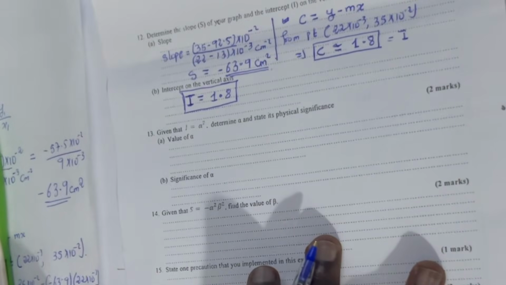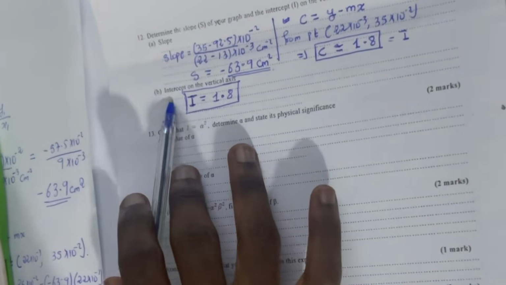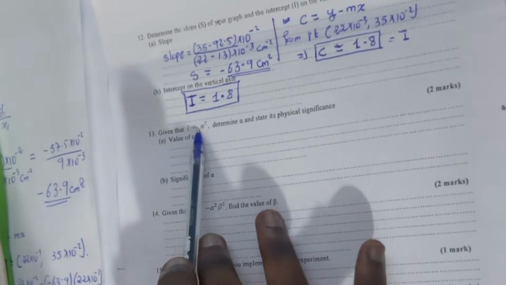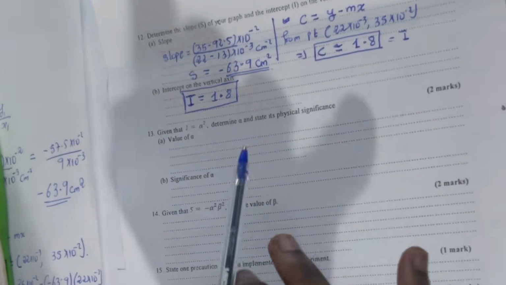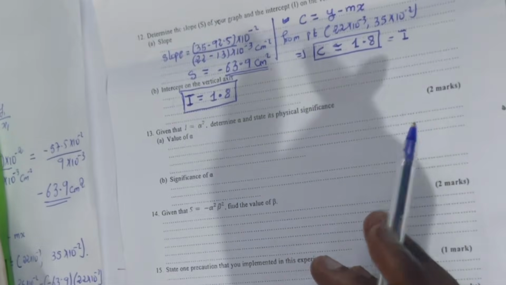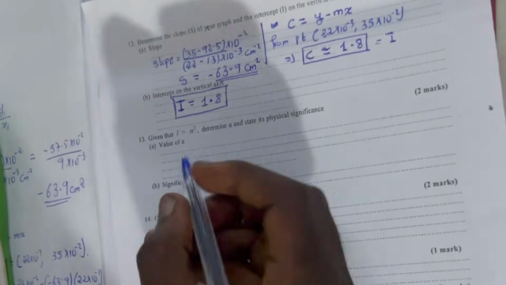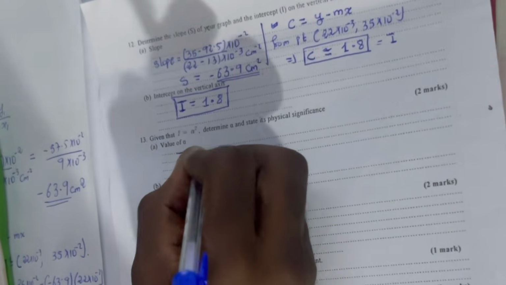Okay, so after finding the intercept on the vertical axis, we go faster. You proceed now with: given that I equals alpha squared, determine alpha and state its physical significance. So we are saying that I here is our intercept. We are saying that I equals alpha squared.